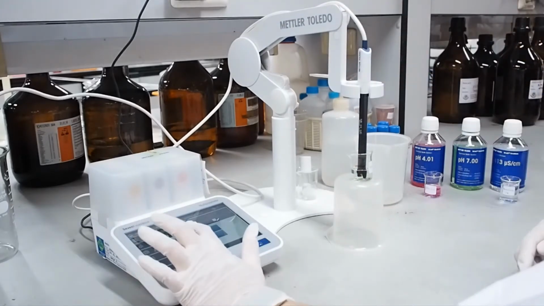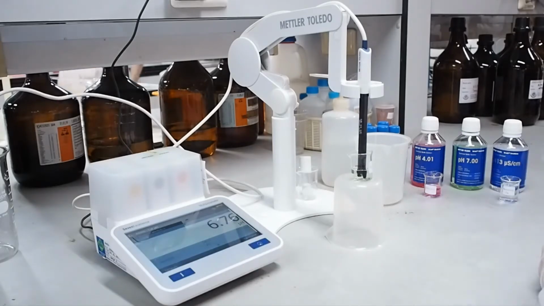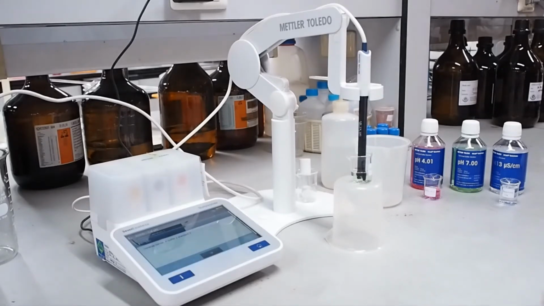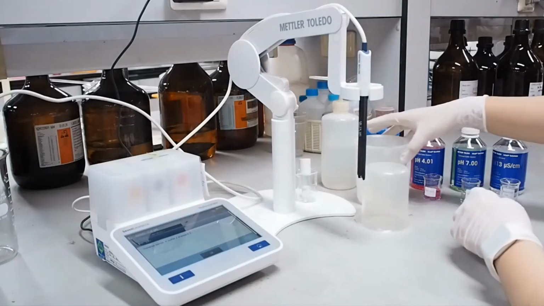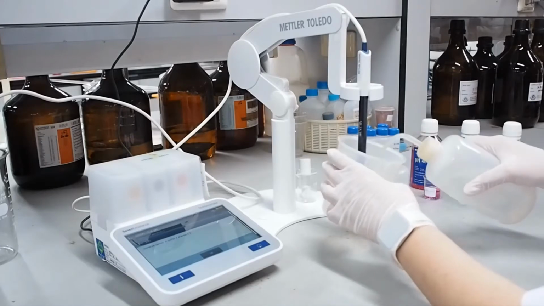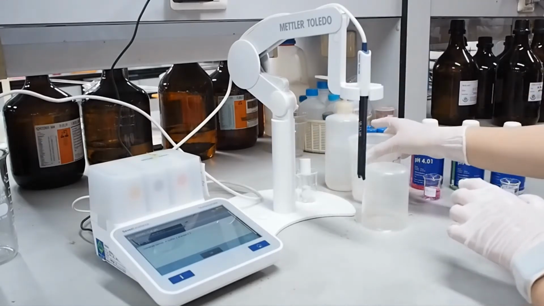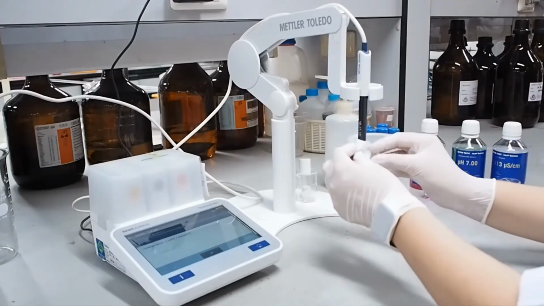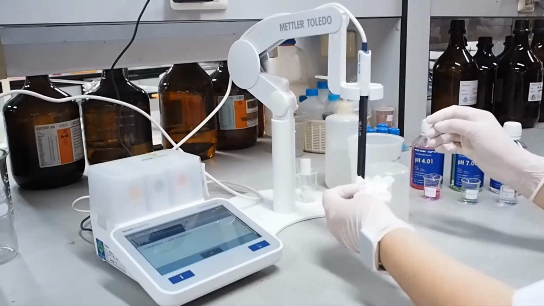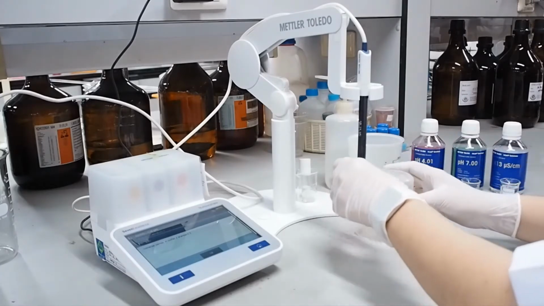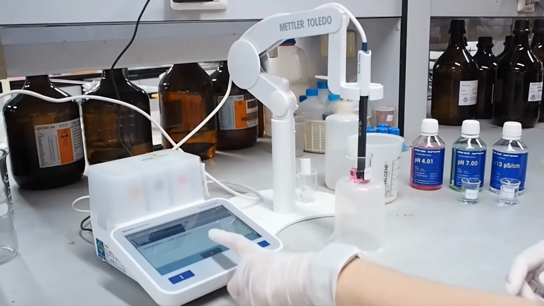The calibration method of the pH meter just follows the manufacturer's instructions. And then insert the second buffer, pH 4.